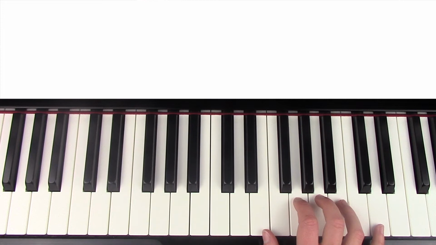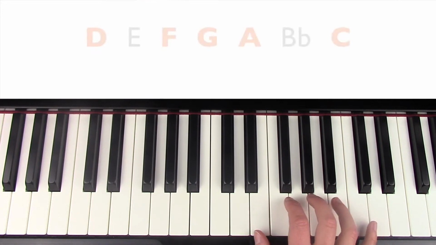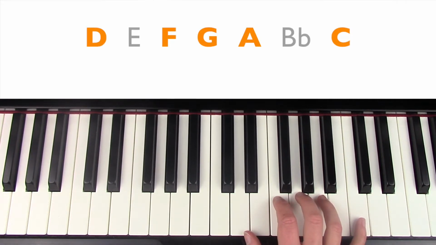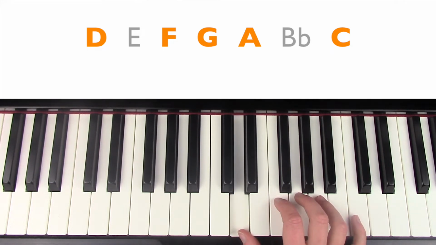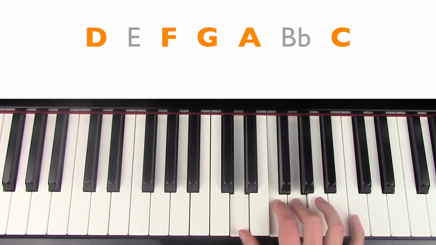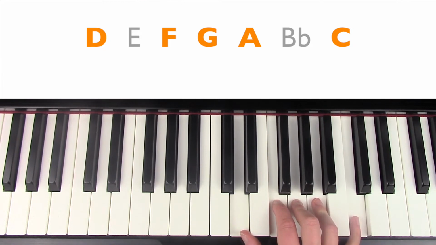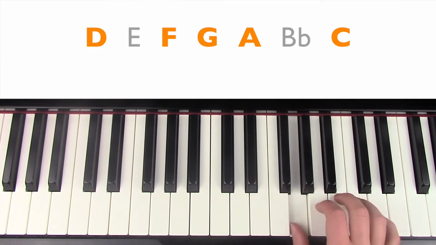Another minor pentatonic scale that also just uses the white notes is the D minor pentatonic scale. All I'm doing there is shifting my hand down 1, using the same pattern. So the 1st, 3rd, 4th, 5th and 7th note of D minor scale, which is this.